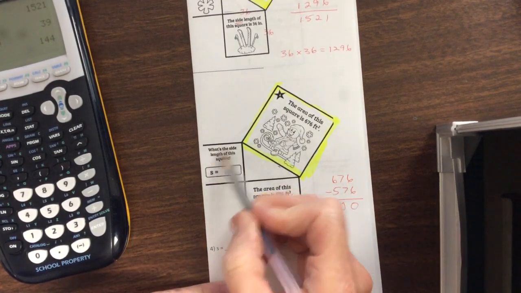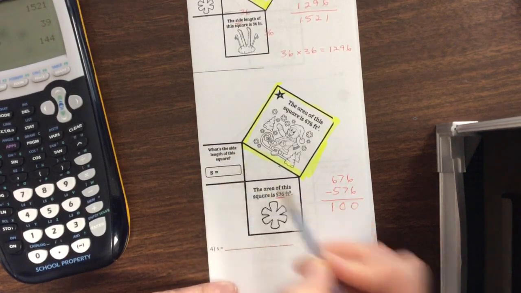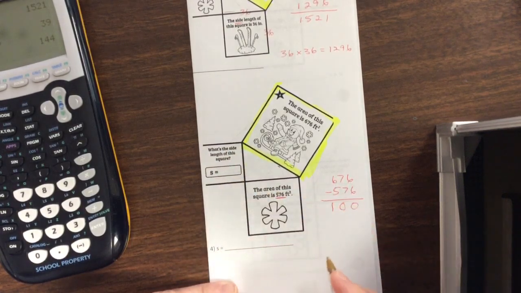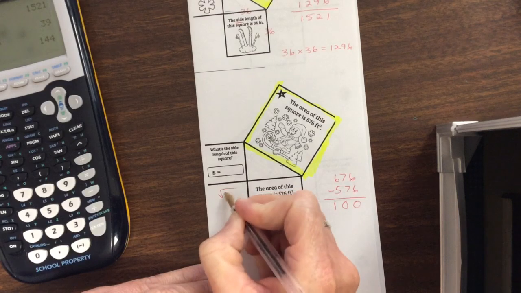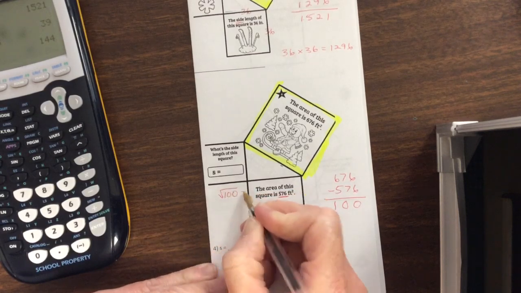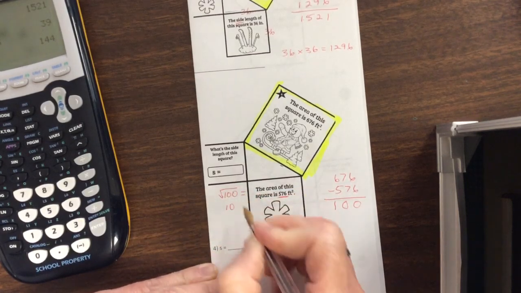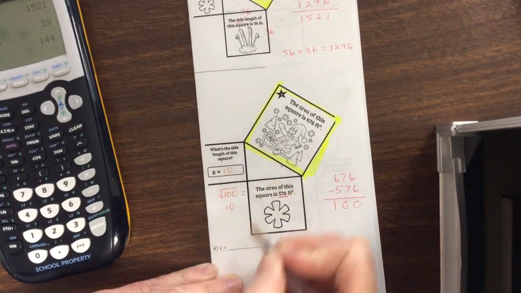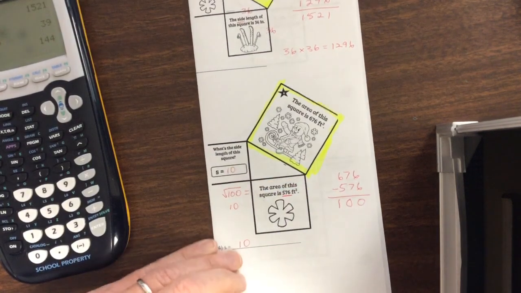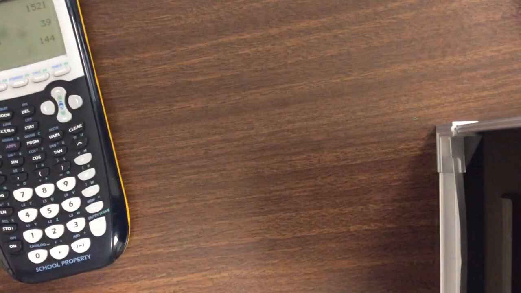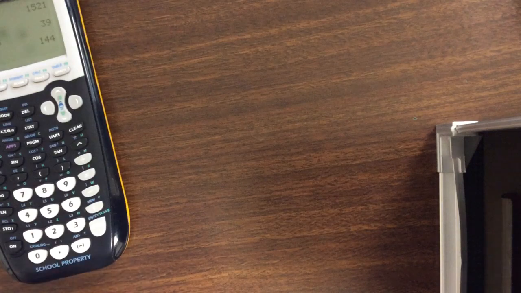So we know the entire square has an area of 100, but we just need one side, and the square root of 100 equals 10. So we know our side is 10. Let's do a couple more. We'll do 5 and 6.